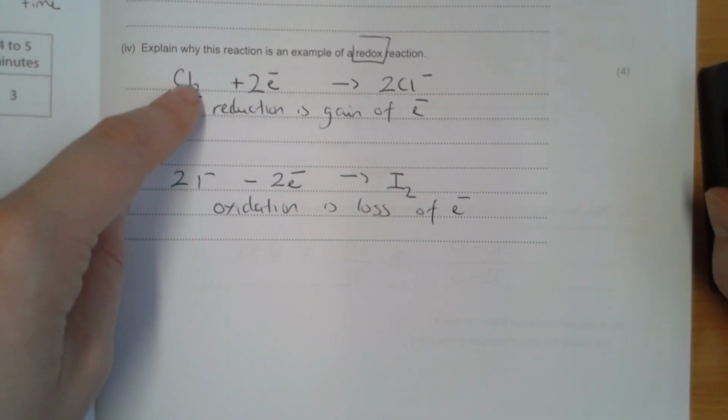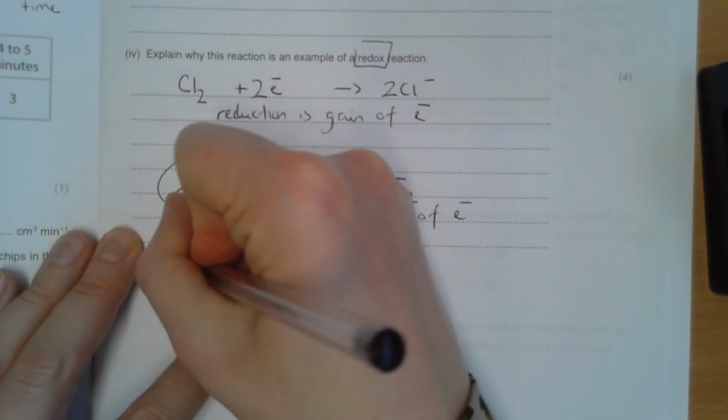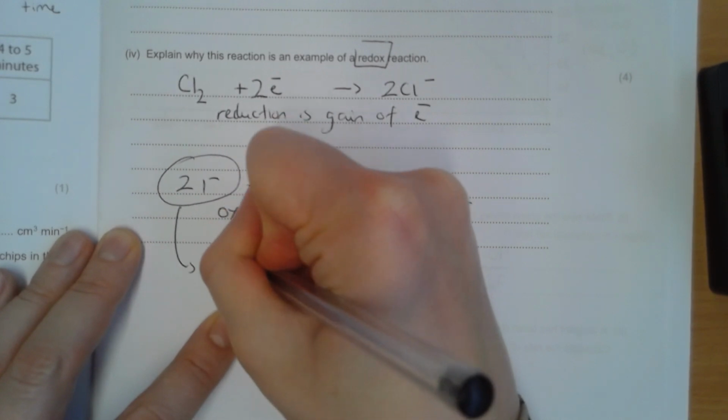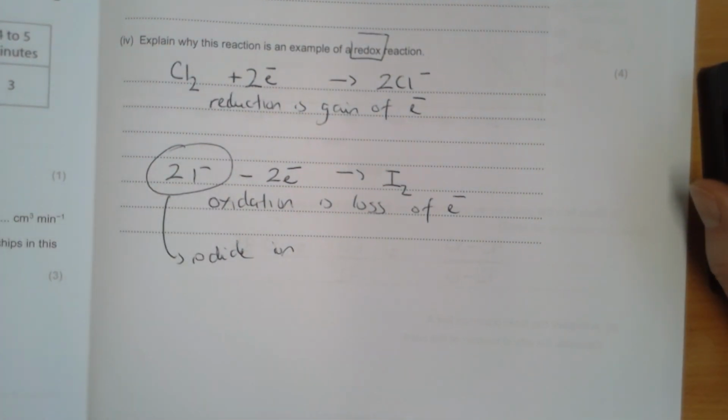That's fine, you can call this chlorine. You cannot call this iodine, you have to call this an iodide ion. If you refer to this as iodine and say iodine is losing electrons, iodine is being oxidized, then you're wrong. You would have to say the iodide ion is losing an electron, the iodide ion is being oxidized.